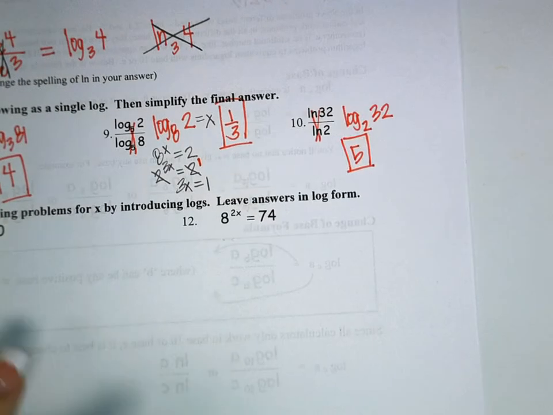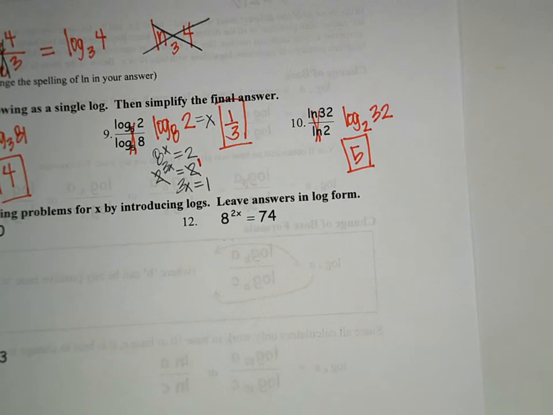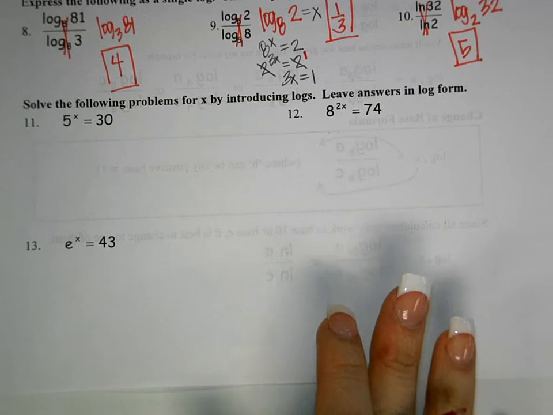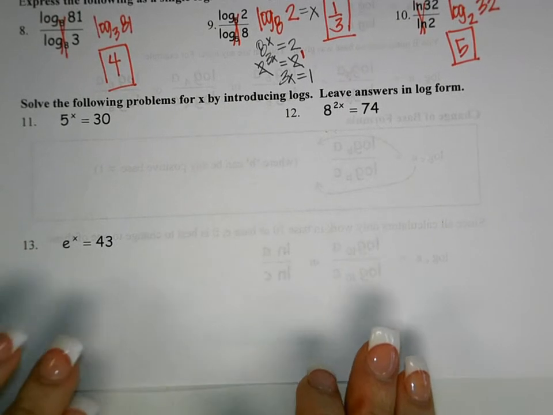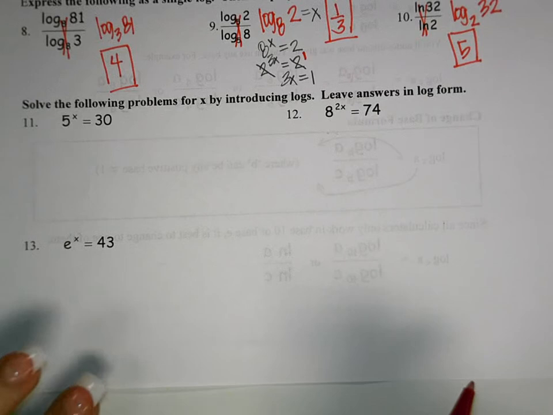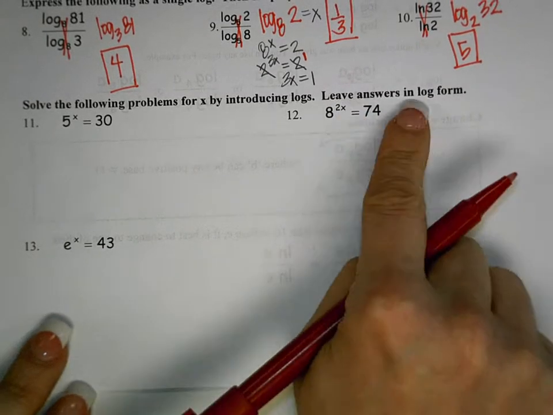Okay, if you're having trouble with your bases and your exponents, that's why that chart is on the wall. Any of the ones that you really, really need are there. And then the last part, solve by introducing logs. Now, this is where I know a lot of you want number answers, and you're not going to get them, okay? Leave answers in log form.